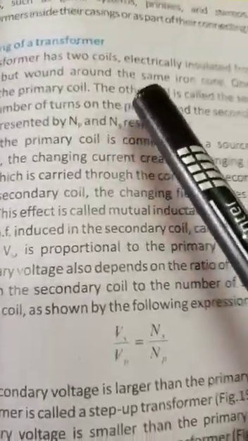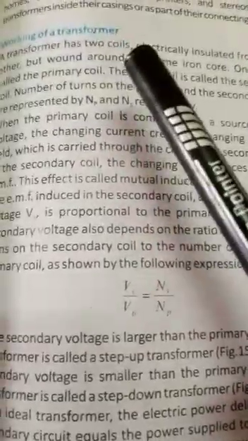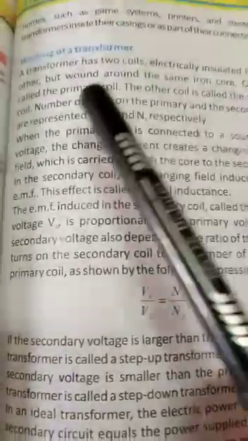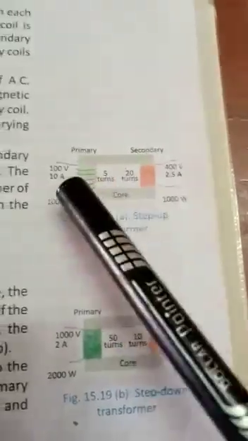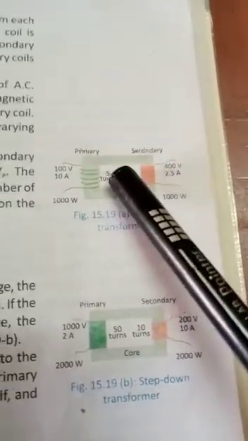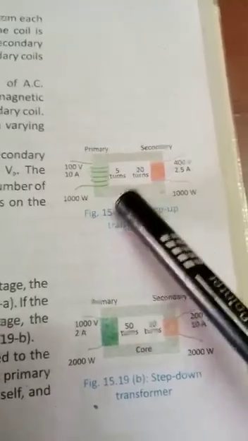How does the transformer work? A transformer consists of two coils which are electrically insulated from each other. One coil is called the primary coil and the second coil is called the secondary coil. There is no electrical connection between them. They are insulated from each other.